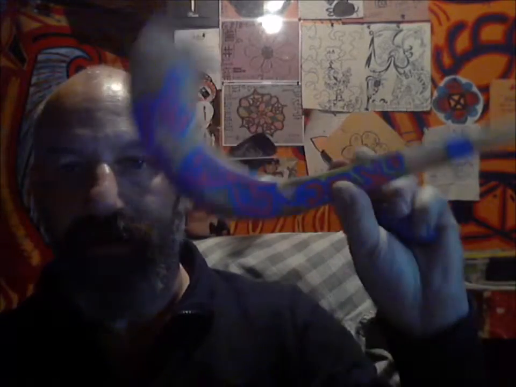Something I'm working on. Another Schaefer. It's a ram's horn. Raphael 7286 and a constellation of Pegasus.